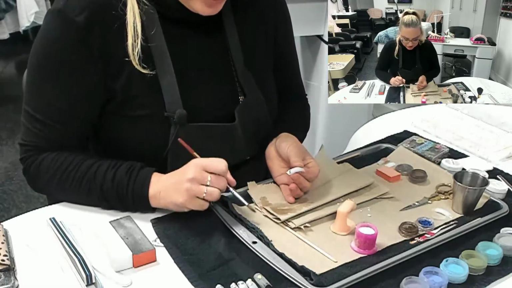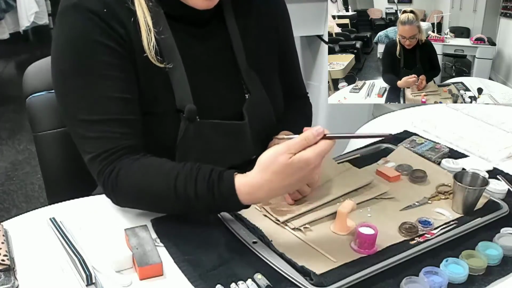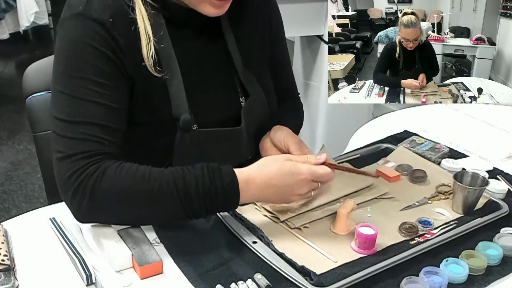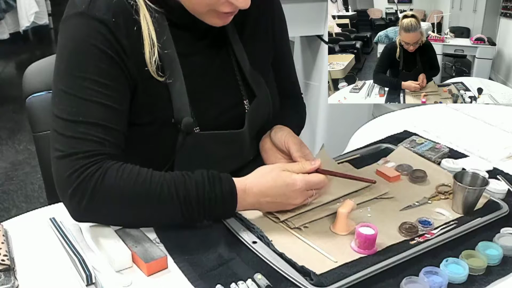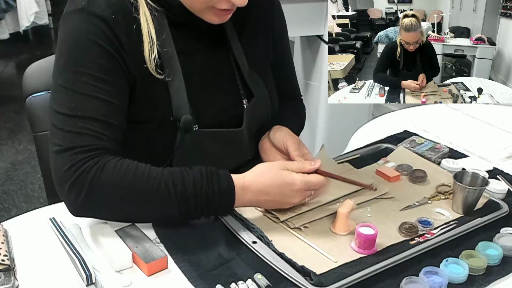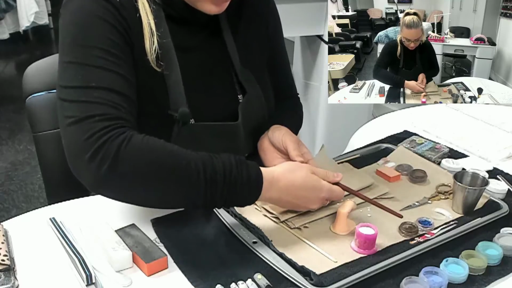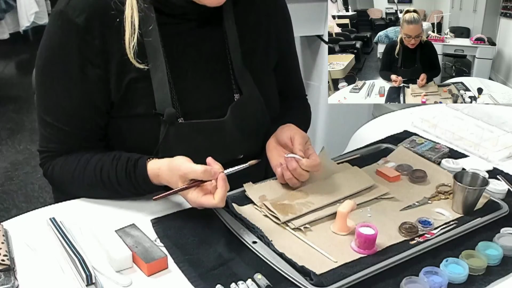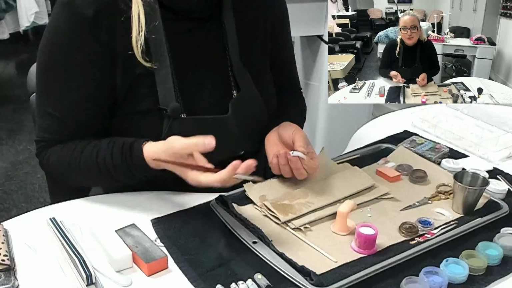So I'm literally just, with the tip of my brush facing the middle of the flower, putting pressure at the base of the petal, pushing out, and then pulling up just to give it a little tip on the end. Okay? And that's just the style I'm doing today. You can do any kind of petal.